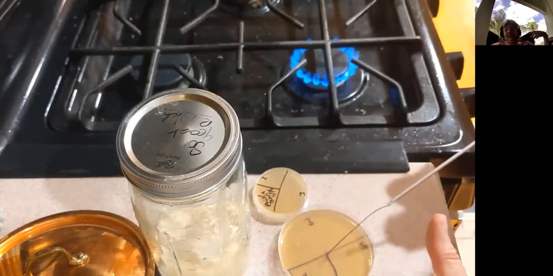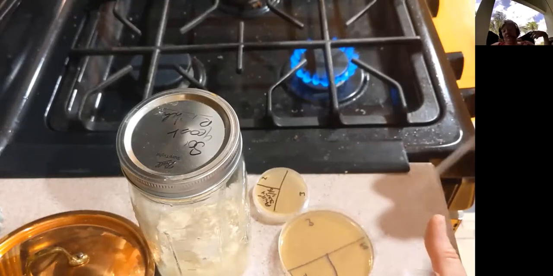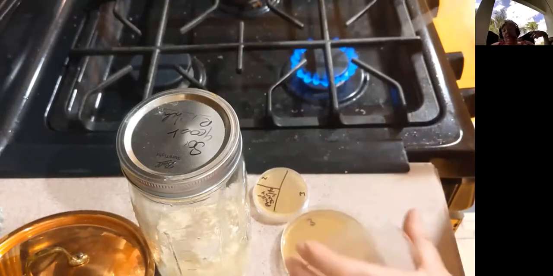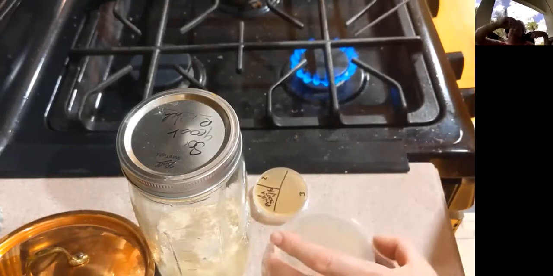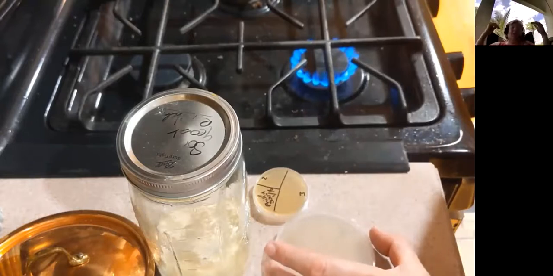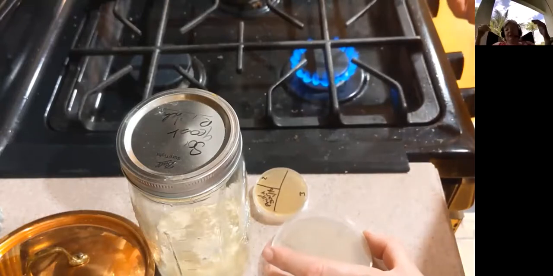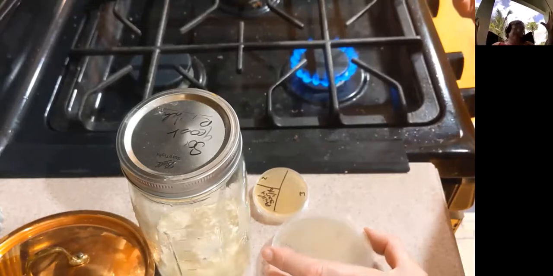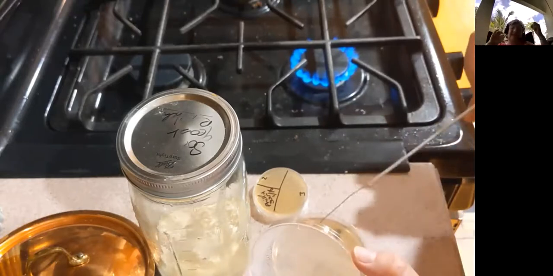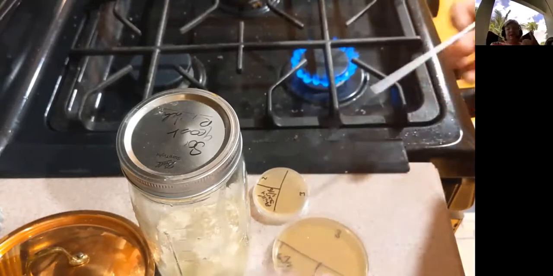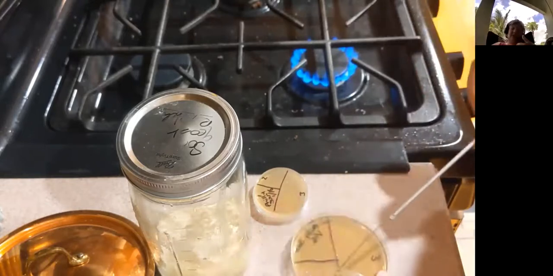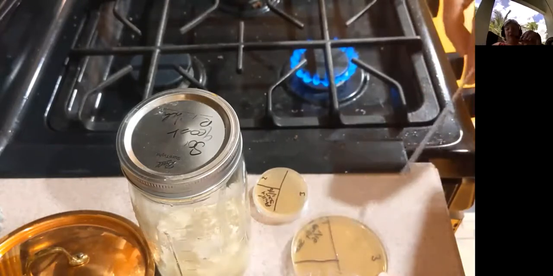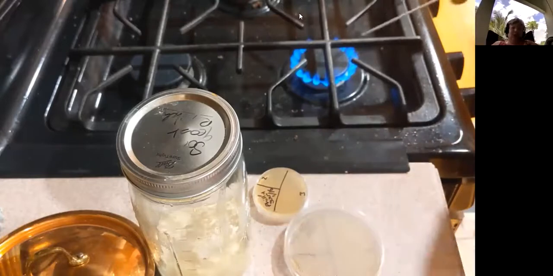And then spreading some more in quadrant 2. I'm going to repeat that a third time. What this allows us to do is dilute out the yeast so that every single yeast cell or bacterial cell in that culture is now going to grow on the plate as a single point of growth.